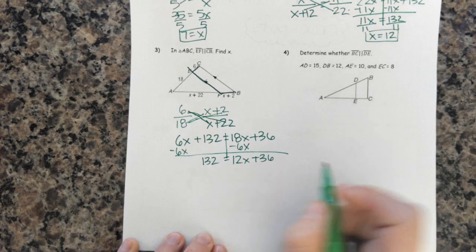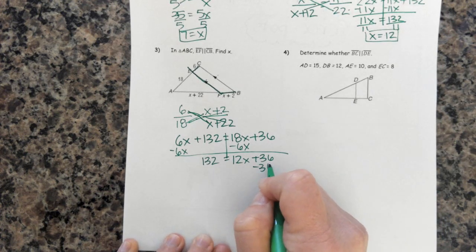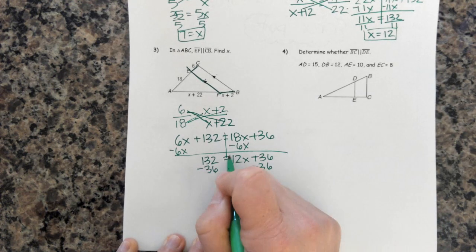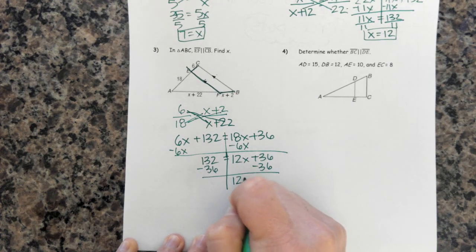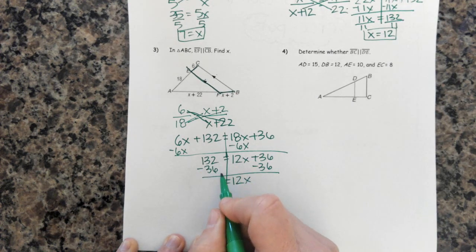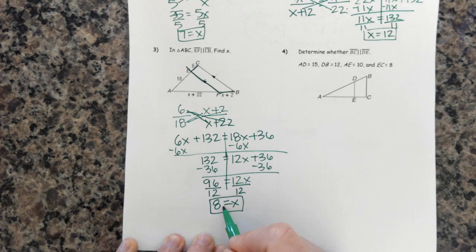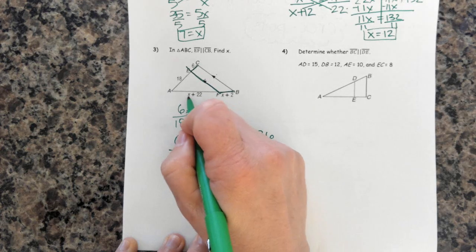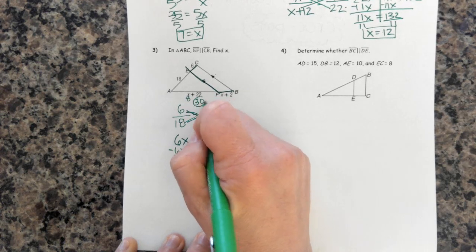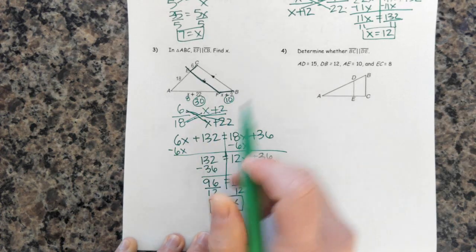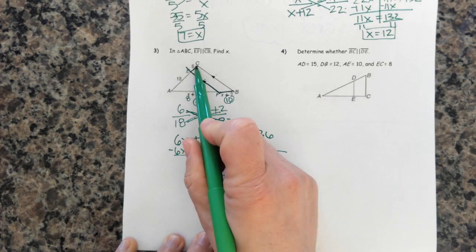All right, so now I would get rid of the 36. I would subtract 36 from both sides. And I get 12x equals, now 132 minus 36 would be 96. Okay, so I'm going to divide both sides by 12, and I would get that x would equal 8. Okay, so this was just all algebra. So I could plug 8 in. So over here I get 8 plus 22, which would give me 30, and then 8 plus 2 is 10. So this is 1/3 of that, and this is 1/3 of that.